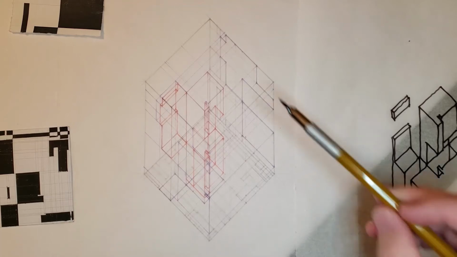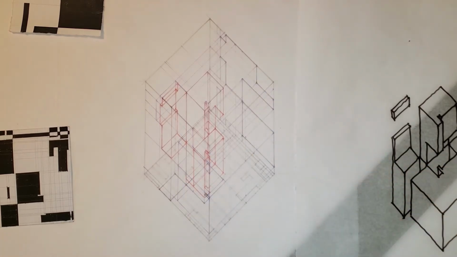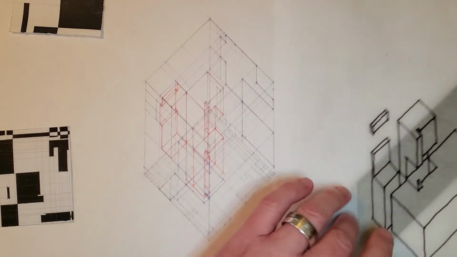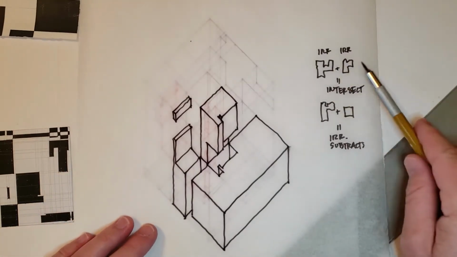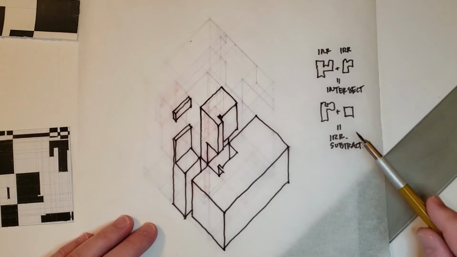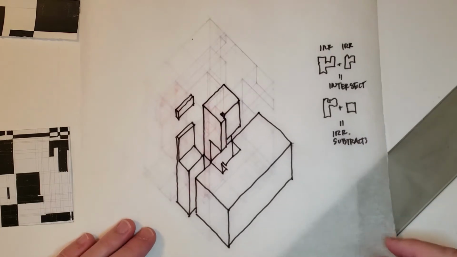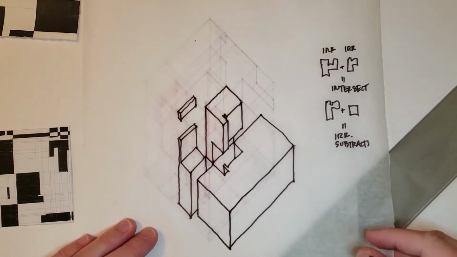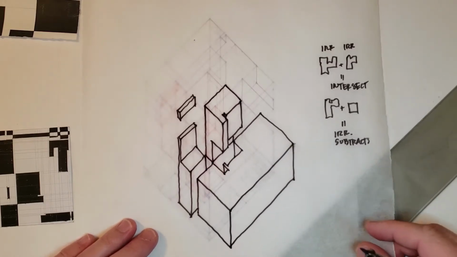So last time I added these irregular shapes into the mix. I originally had these two irregular volumes, and I came up with an idea that irregulars and irregulars would intersect, and when an irregular and a regular shape touch each other, the irregular shape will subtract, and that came up with this. And I said, let's try to break up this volume as we introduce other geometries.